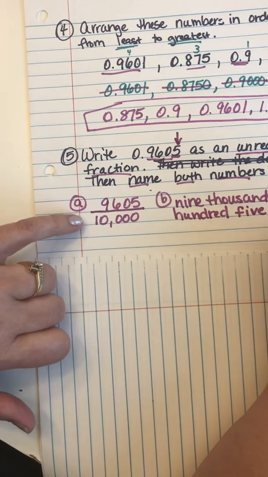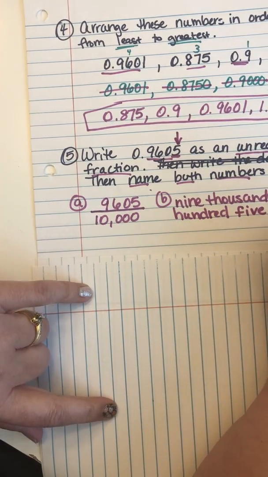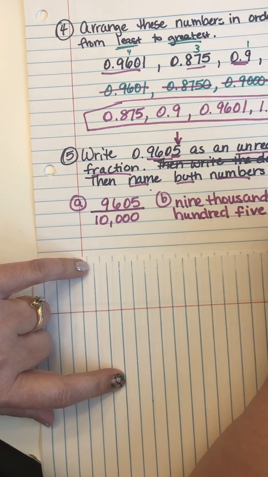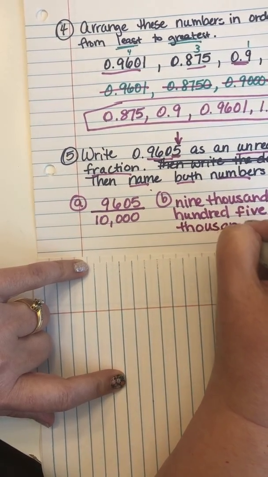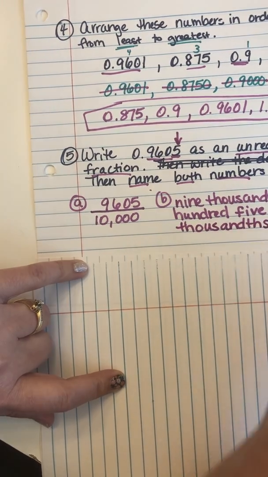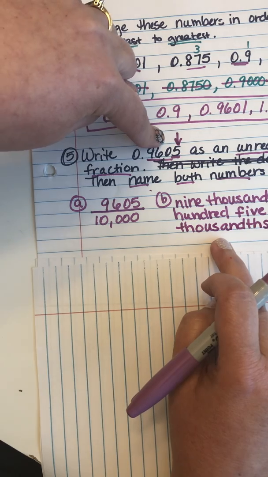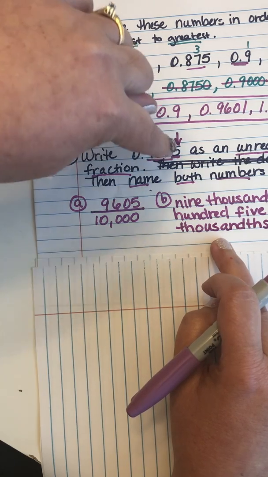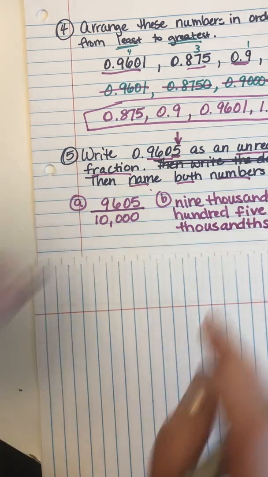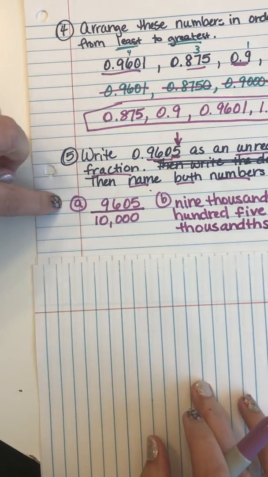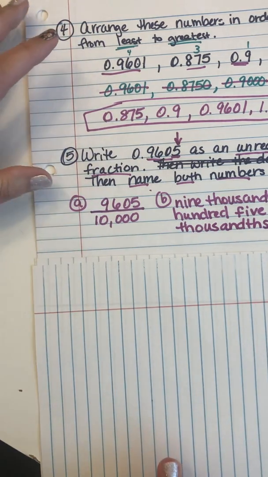Or what is the denominator of my fraction if I'm looking at this one? And the denominator is 10 hyphen thousandths. So these words are both the way you say the decimal number, and the way you say the fraction. Okay, so you would have to have both pieces of that problem to get it right.